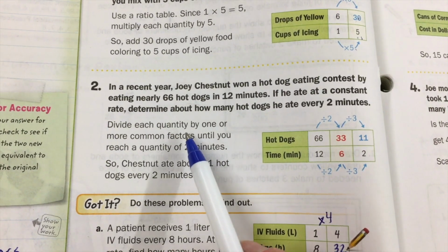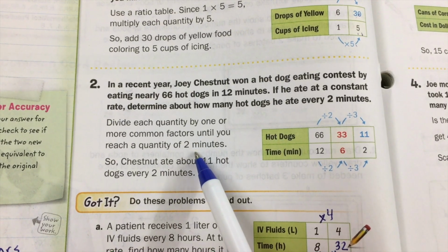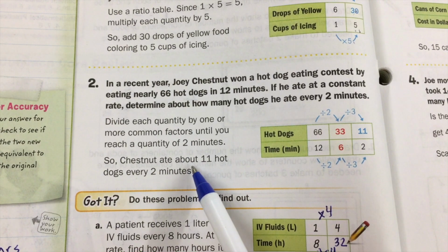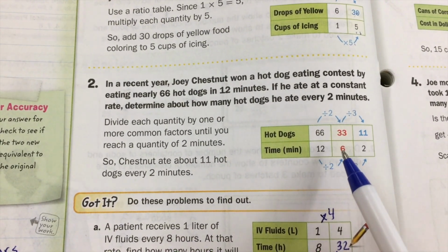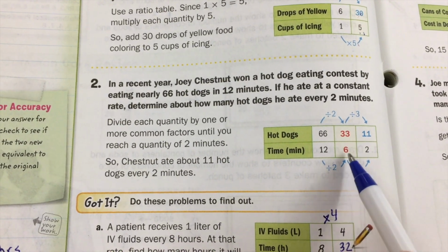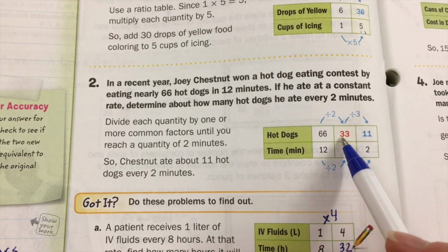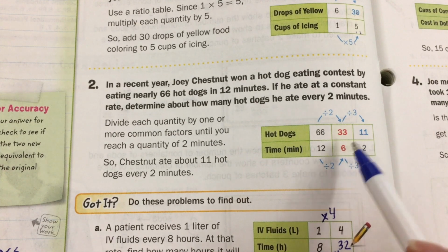Now, let's see what it says. It says, divide each quantity by one or more common factors until you reach a quantity of 2 minutes. So Chestnut ate about 11 hot dogs every 2 minutes. Let's see what they did. First, they divided 12 by 2 to get 6, 66 by 2 to get 33. Then they divided 33 by 3, that gave you 11.